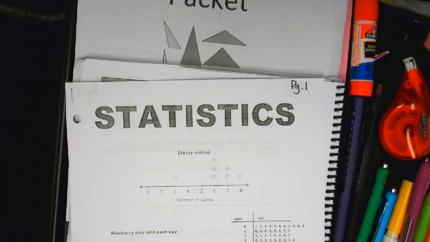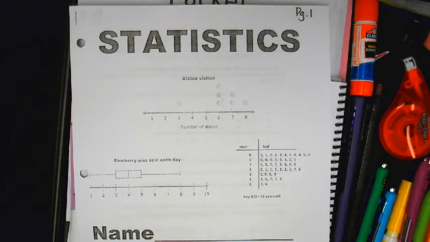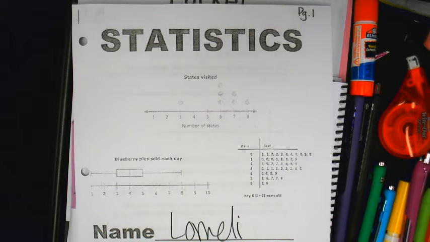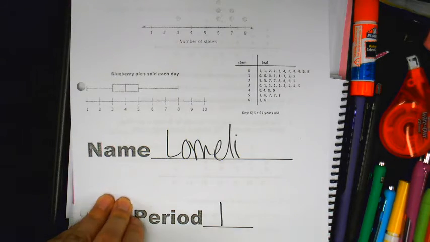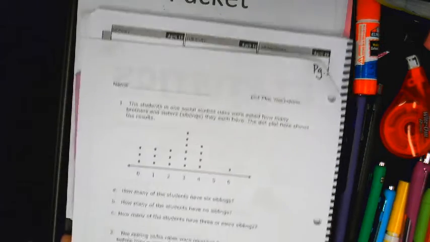Statistics is making sure you know how to read a graph, find the median, find mean. That's statistics. All right. So I'm going to put my name on this one, the packet. We should be going pretty quickly on this, period 1. It's pretty easy. Just the box and whisker plot might take us a minute, but today should be super easy. All right, so page 2, dot plot. Basically, you have to know how to use a dot plot.